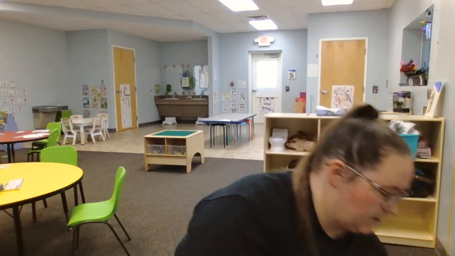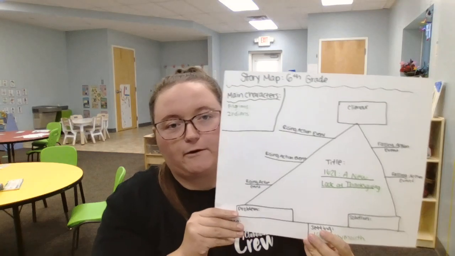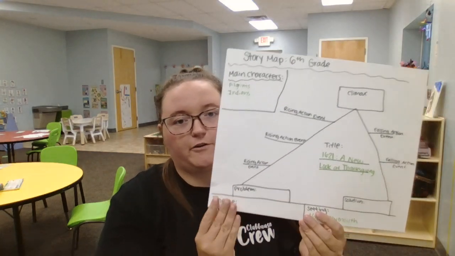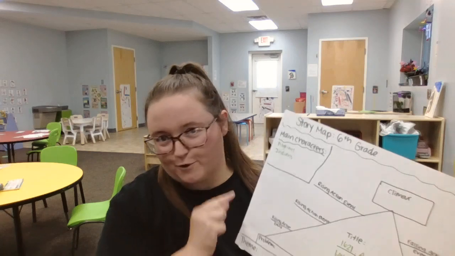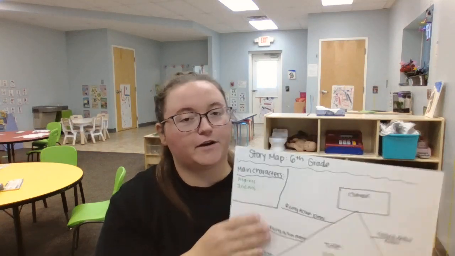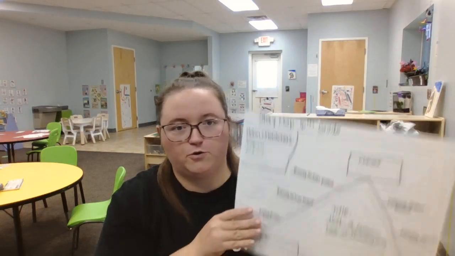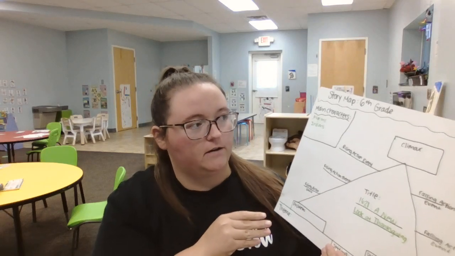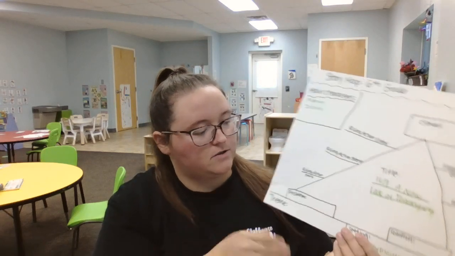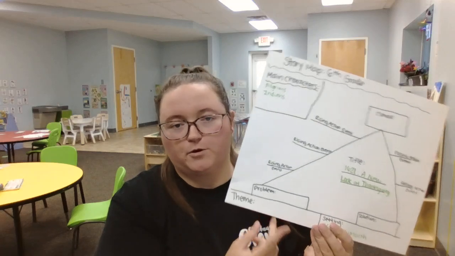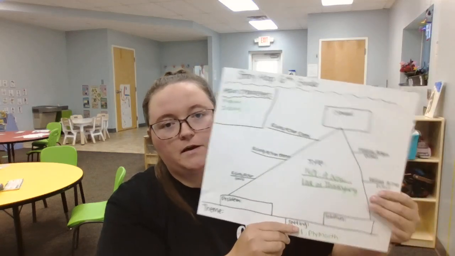For sixth grade, I want to make it much more complex. This is the story map format that I grew up using, that I remember more than both of those, and it's the mountain. So we have our theme. The book I chose is 1621, A New Look at Thanksgiving. And so we'll have our theme on the bottom, theme of the book. That should be relatively easy for them.